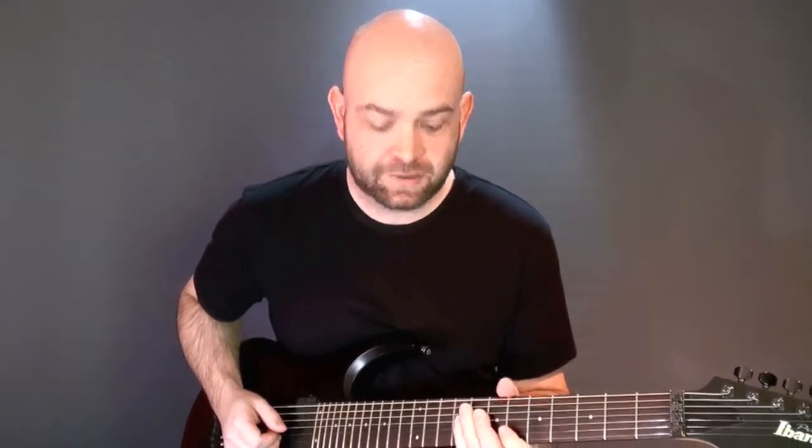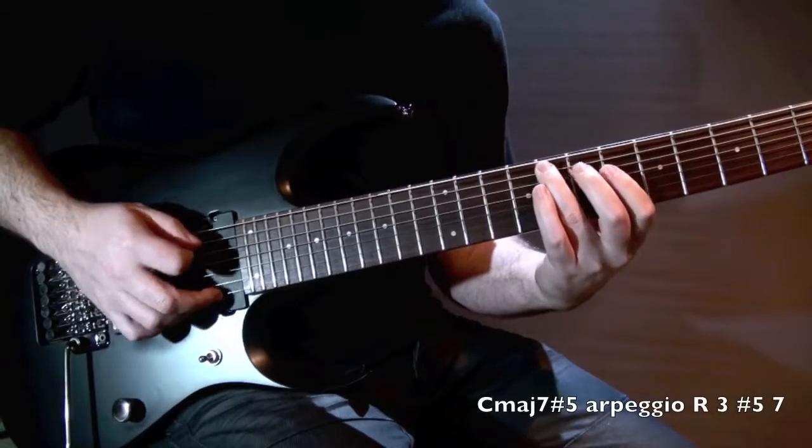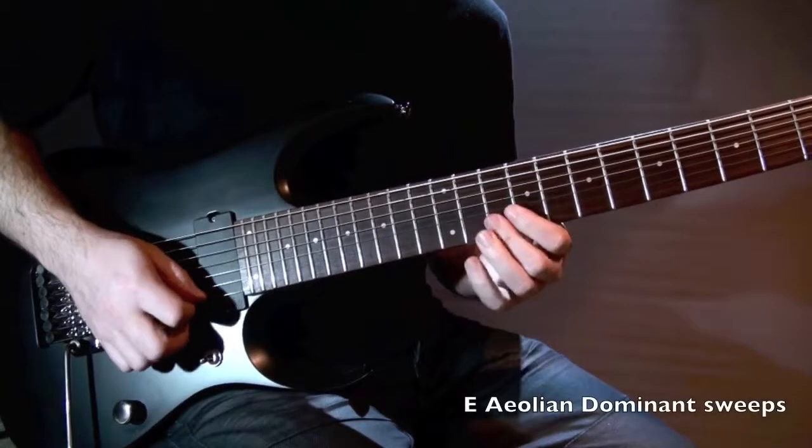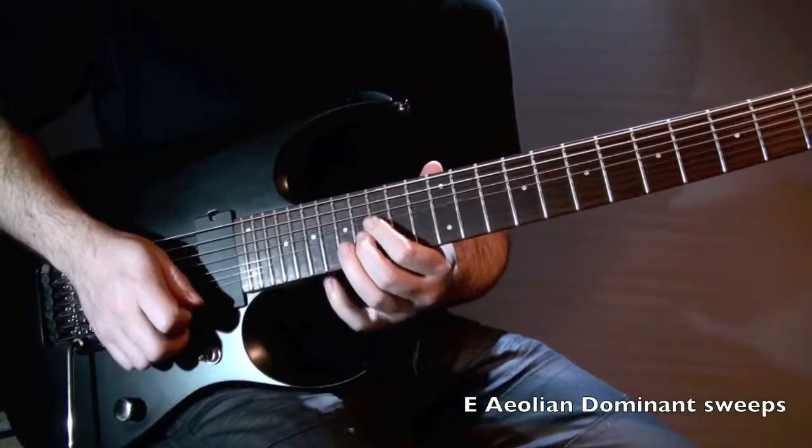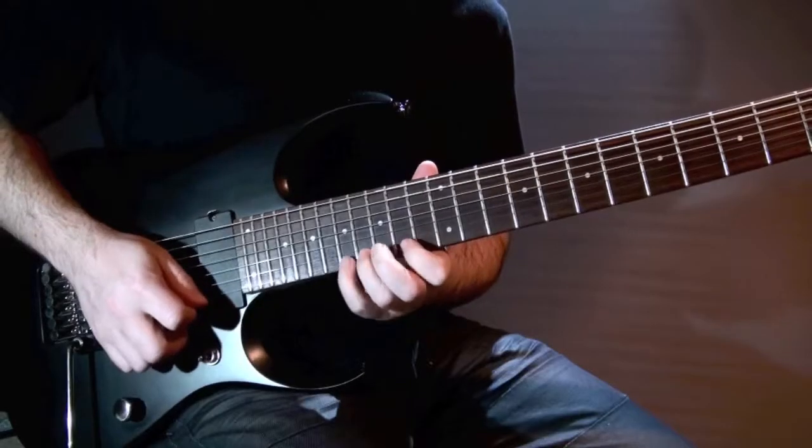In bar 3 I play a C major 7 sharp 5 arpeggio and then move into ascending sweep picking shapes that I literally just plucked from the scale. And then next I play a slightly jazzy sounding lick due to the chromatic passing notes at the end.